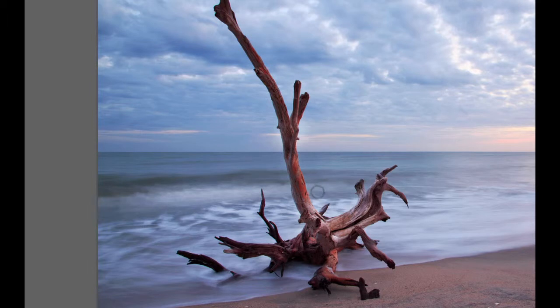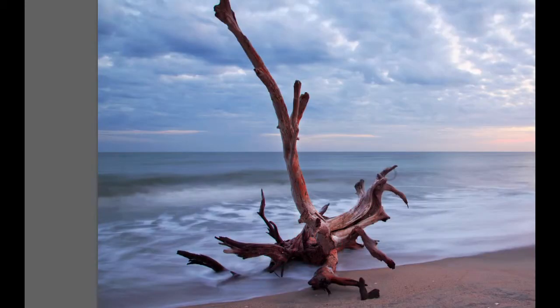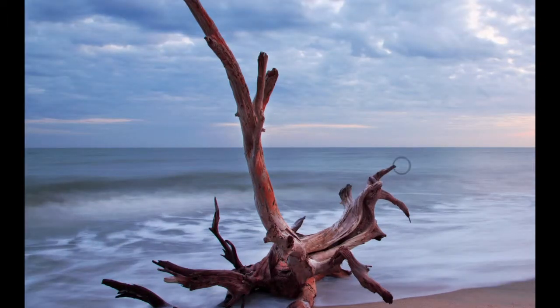I can also see the mask superimposed onto my image by pressing the backslash key on my keyboard, which shows the areas hidden by the mask as red and the revealed areas as transparent. Precise masking sometimes entails zooming into your image at high magnification or even 100% magnification to really get a close look at the boundaries of your mask.